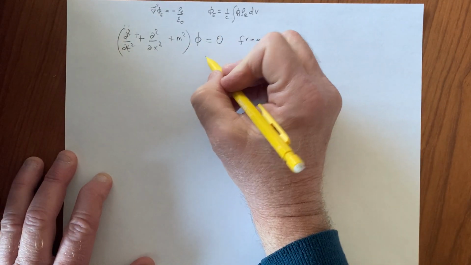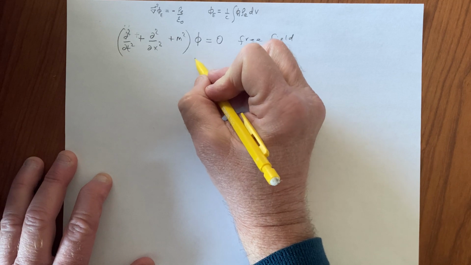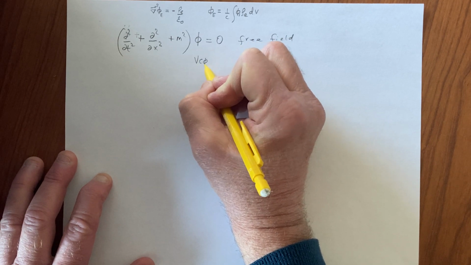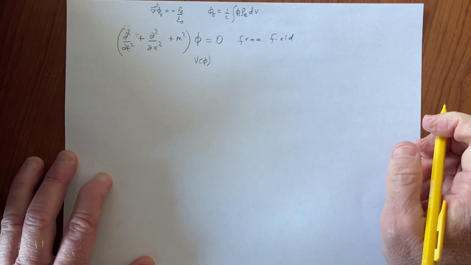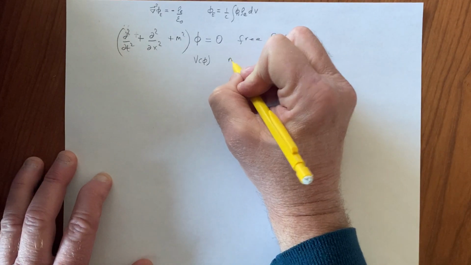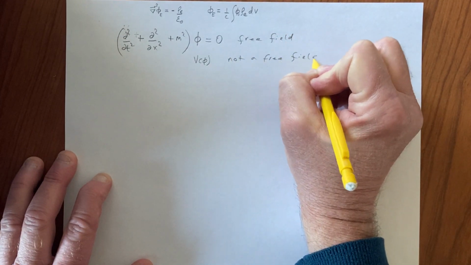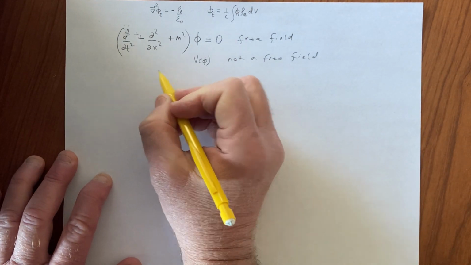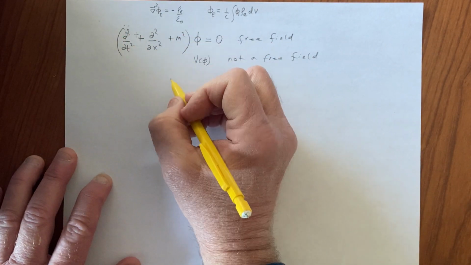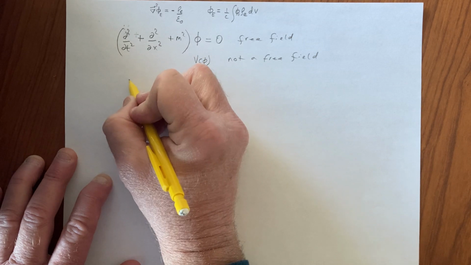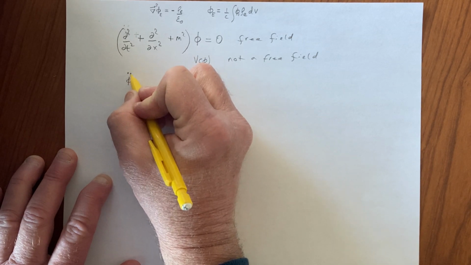And in the video on the real scalar field, we added a potential V of phi. And this is not a free field. And we ended up with an equation which is not just two derivatives in time.